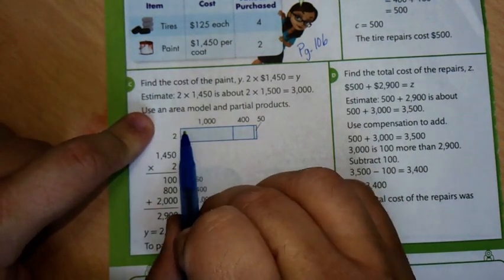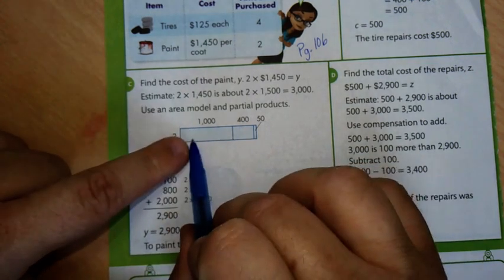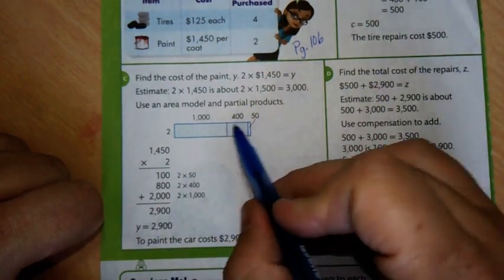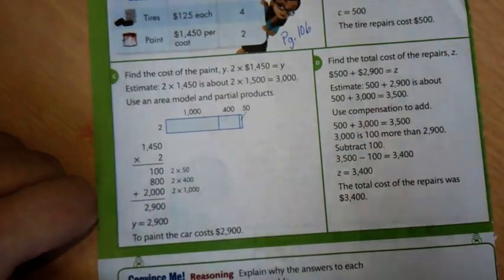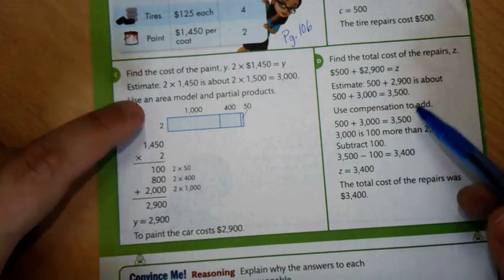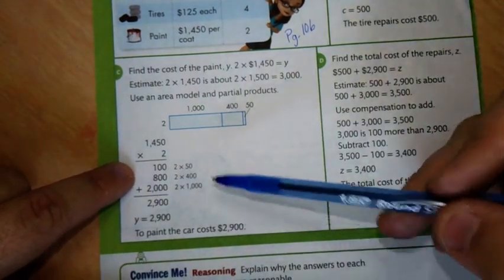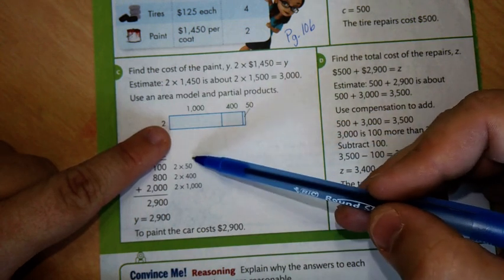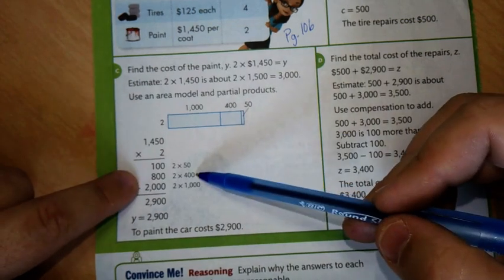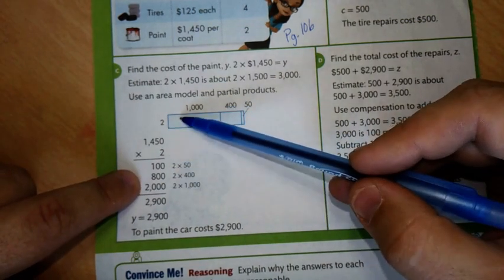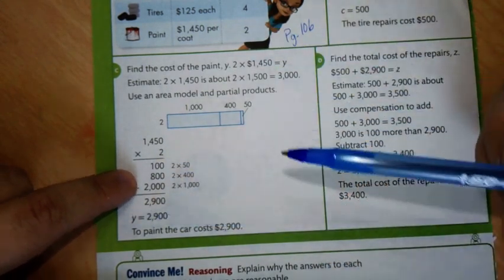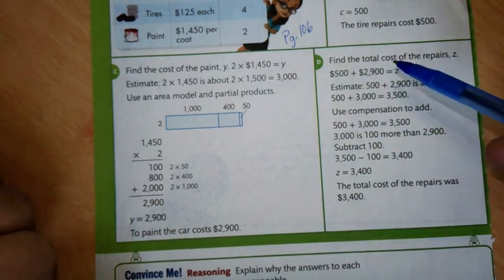So when we try to figure that out, we're going to take our 1,450 and draw our area here, or our rectangle, I should say, and the area is the inside. Like how much space does that take up? So each place value gets its own separate box. Then we take our multiplier, number 2, over here, and now we're just going to multiply each of those different parts, which is what they're writing for us down here, because we start off with 50 times 2, right? 50 times 2 is 100. 2 times 400 is 800. And then 2 times 1,000 is 2,000. If we add all of that up, it's 2,900. That's how much it costs for the paint, okay?